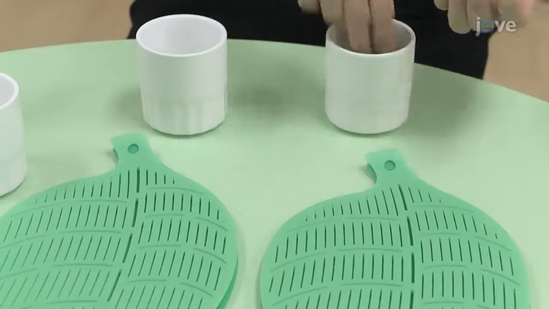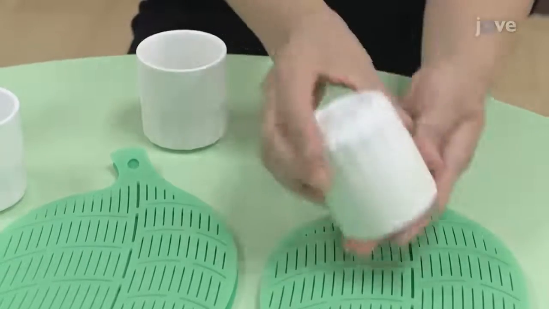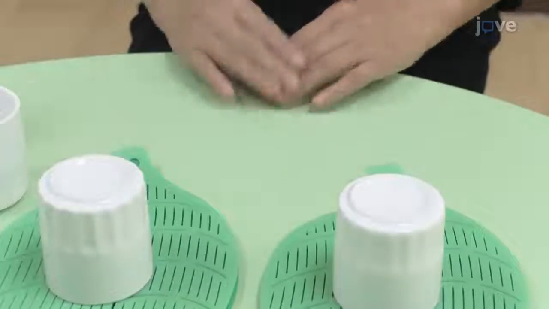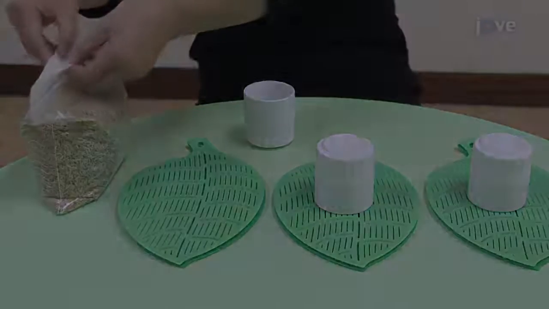Prior to playing the guessing game, place 2 hidden objects in opaque upside-down cups on grooved plates. Then, fill a 3rd cup with some rice.